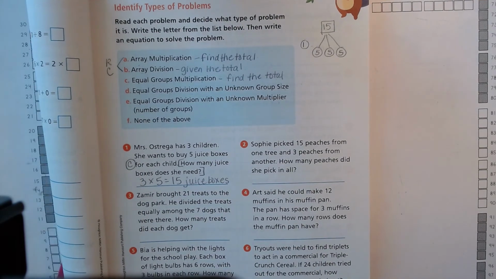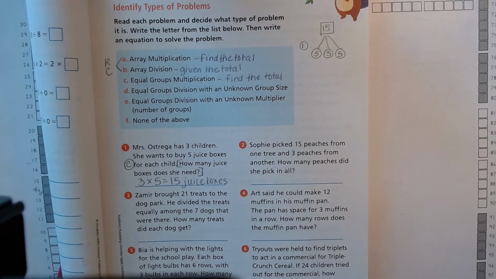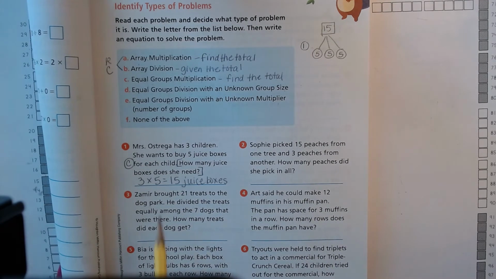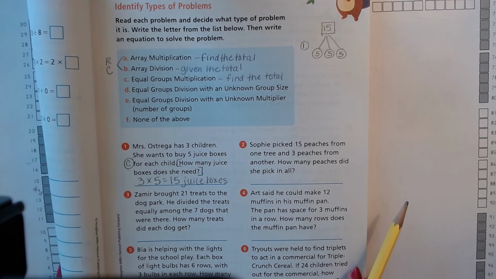Remember, you have to make sure you read the directions at the top of the page or on your homework so that you do all the steps, not just the DEAL, but it's asking you to identify the type of problem that it is. All right. Let's try number 4.